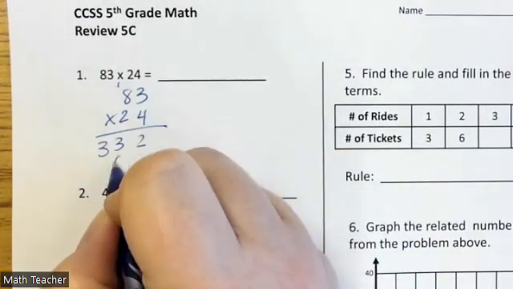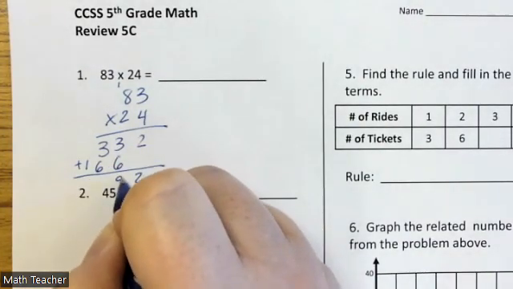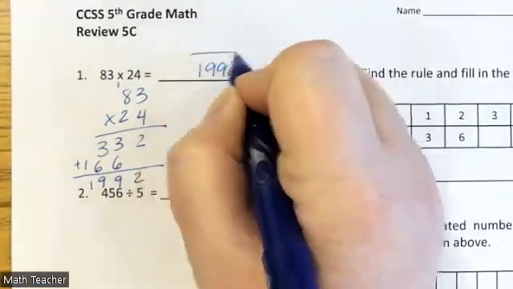Then 2 times 3 is 6, 2 times 8 is 16. Okay, add. We get 1,992.